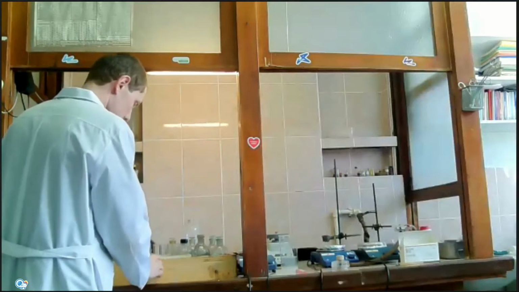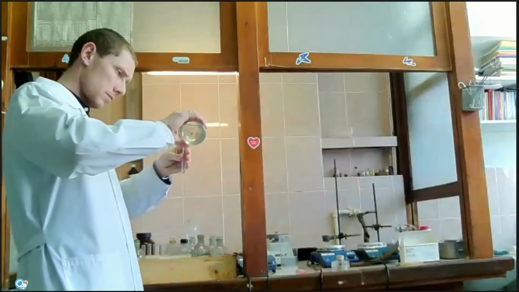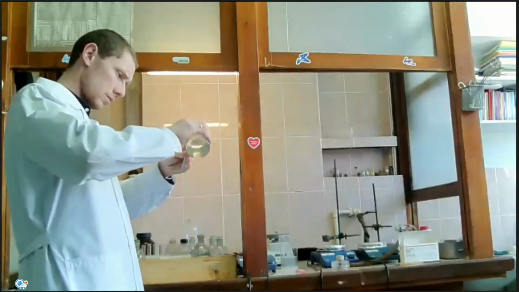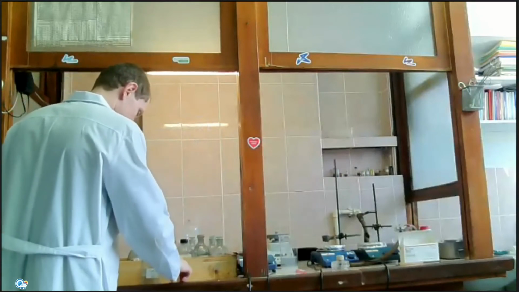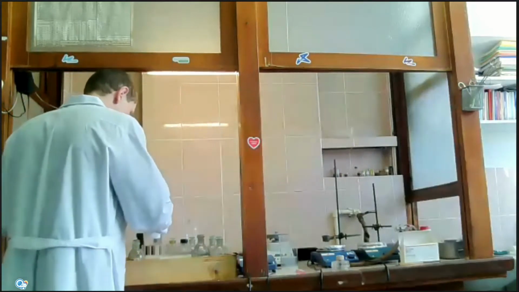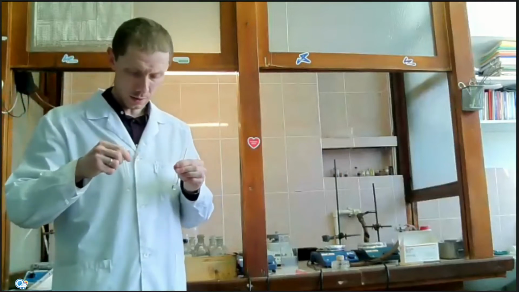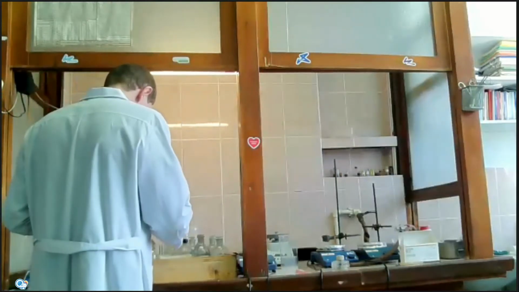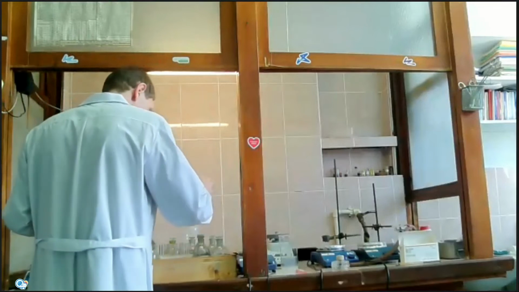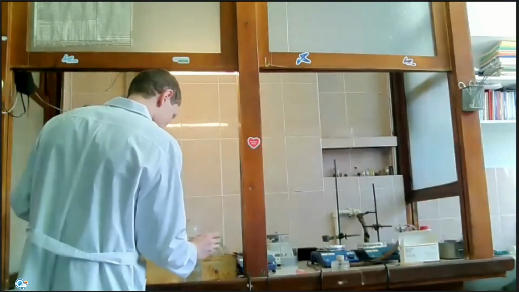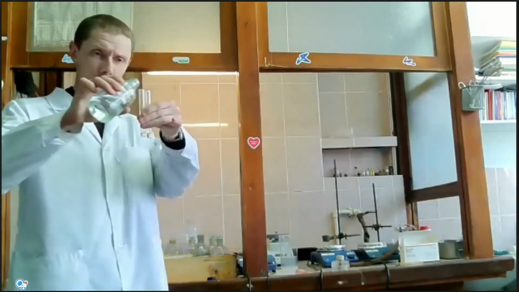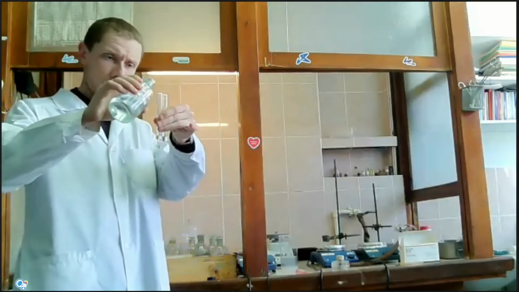I will take 2 tubes. To 1 tube, I will add sodium hydroxide. To the second tube, ammonium hydroxide. So it's sodium hydroxide.